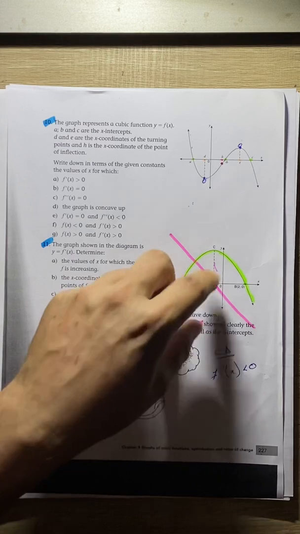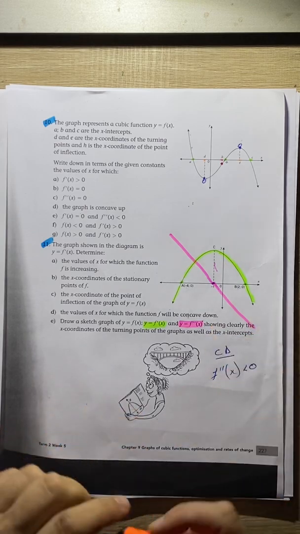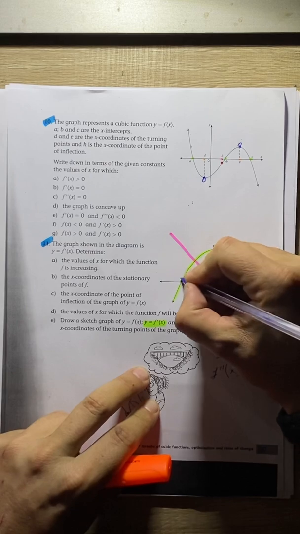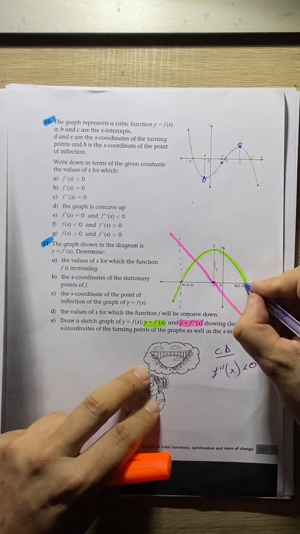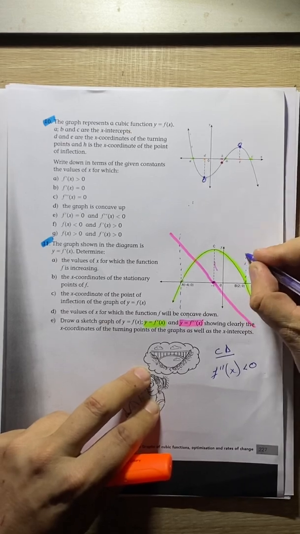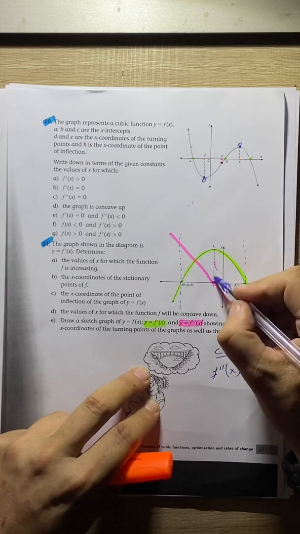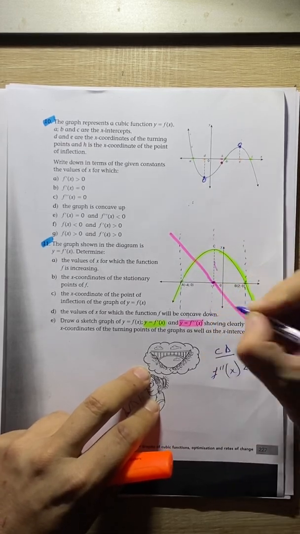Okay. Now, I'm going to do the original graph. So we know that somewhere along this point here, we have a turning point. All right. Then again, along here, we know that we have a turning point. We also have a point of inflection somewhere along this line. All right.